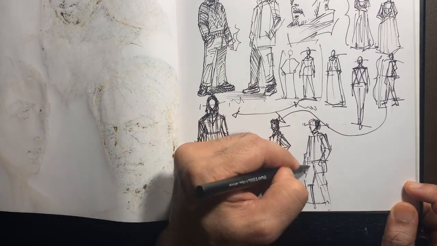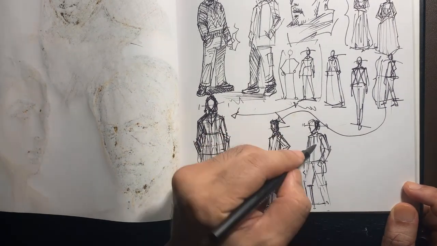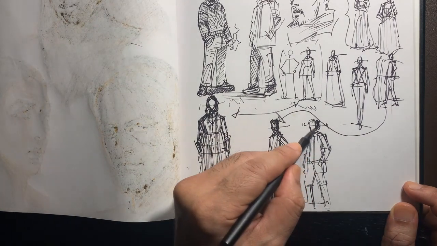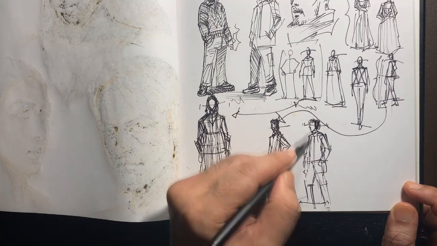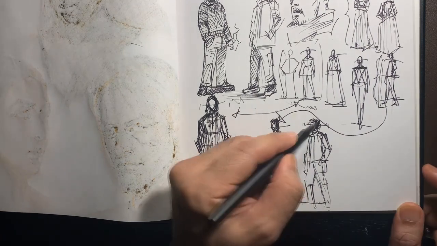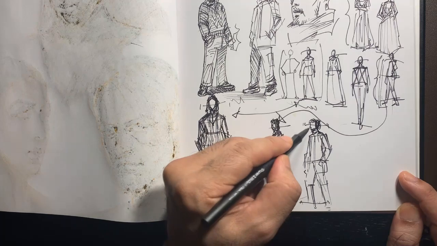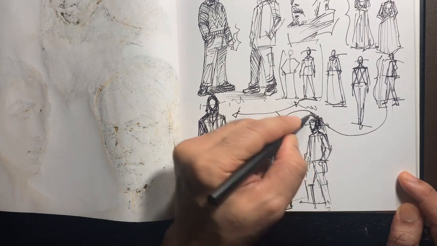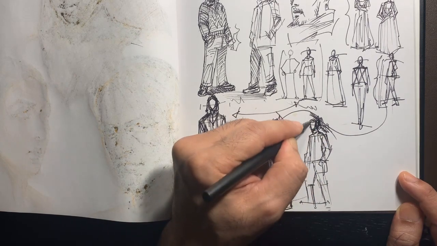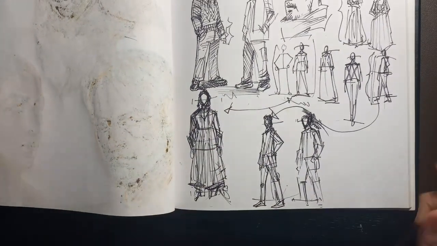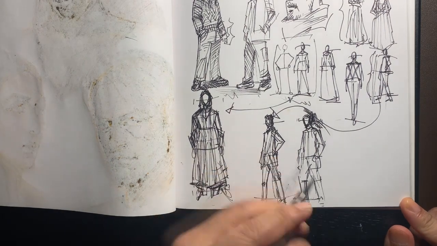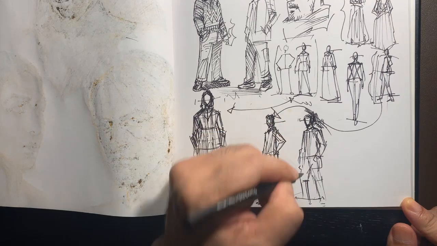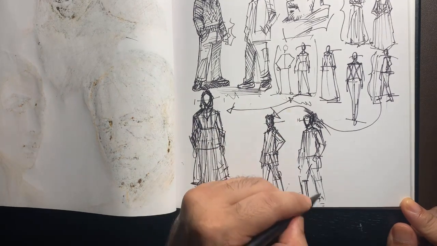Again, it depends on the purpose of it. If the purpose is to figure out the wardrobe, then really you just want to know the silhouette of the outfit. And if you keep it sketchy like this, then it can look sketchy and it won't be that annoying. So anyway, that's one way to develop it.